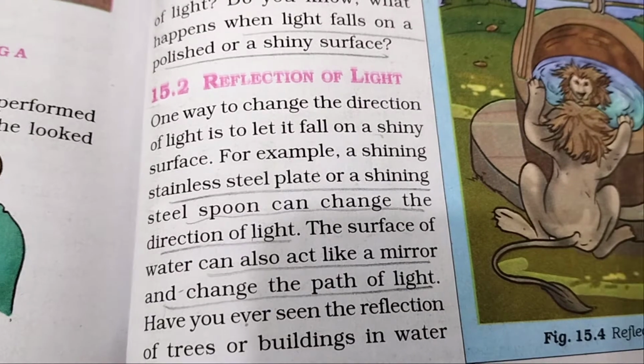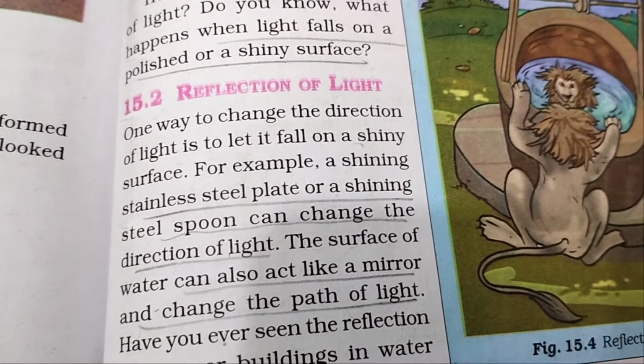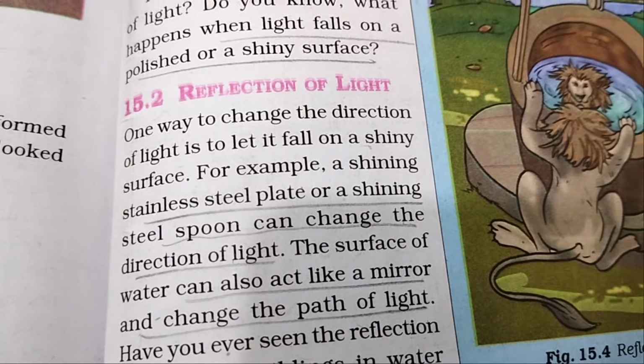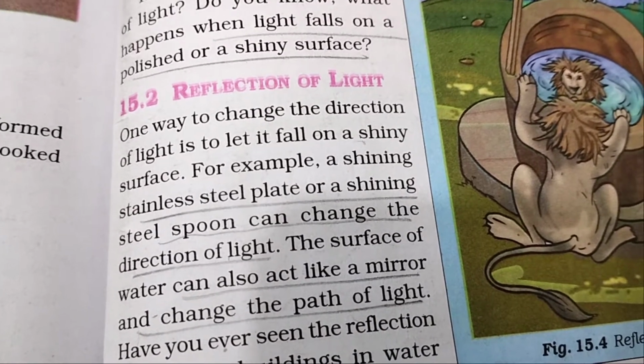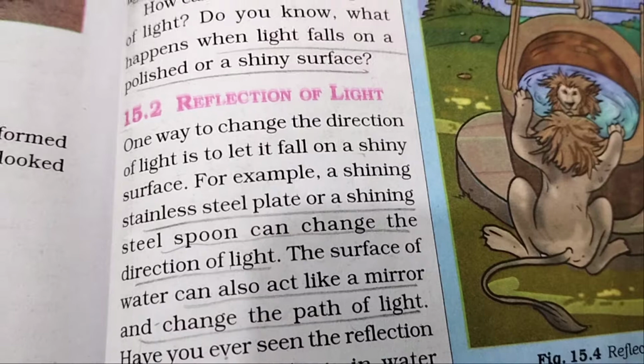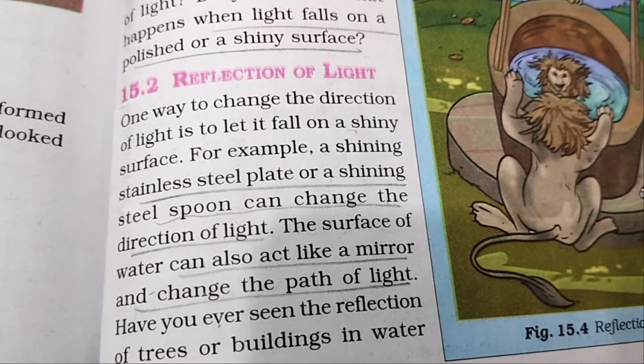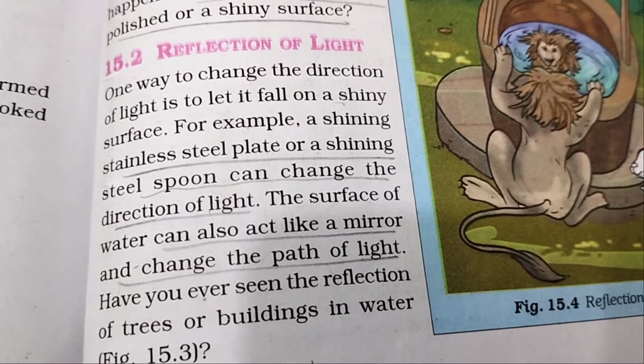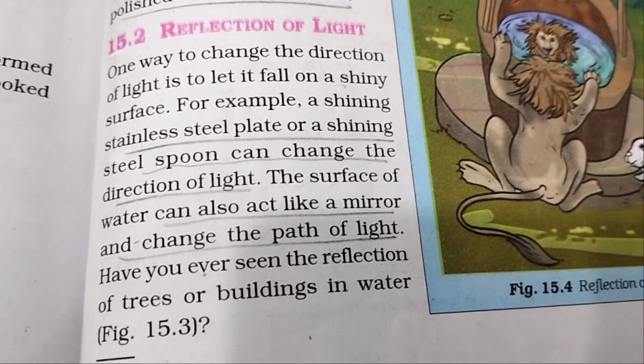One way to change the direction of light is to let it fall on a shiny surface. एक तो तरीका ये है कि अगर हमें लाइट की डायरेक्शन चेंज करनी है तो हम उसको किसी शाइनी सरफेस पे रिफ्लेक्ट कराएं. For example, a shiny stainless steel plate or a shiny steel spoon can change the direction of light. And the surface of the water can also act like a mirror.